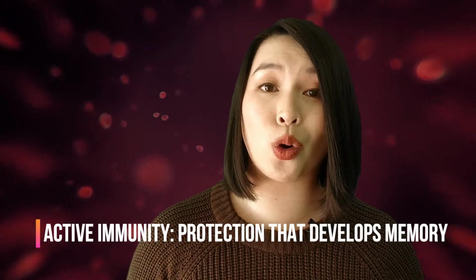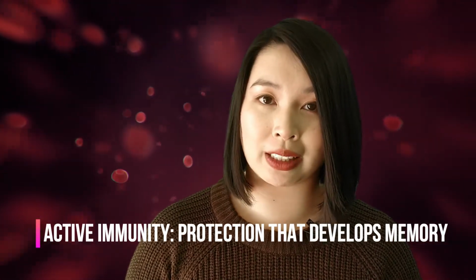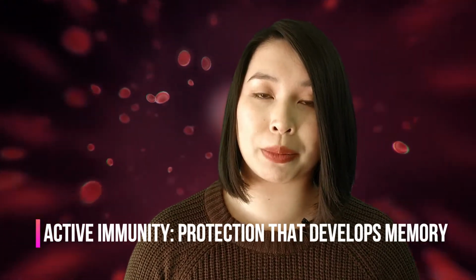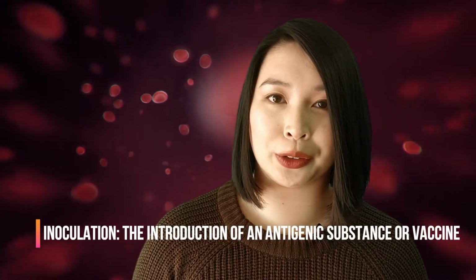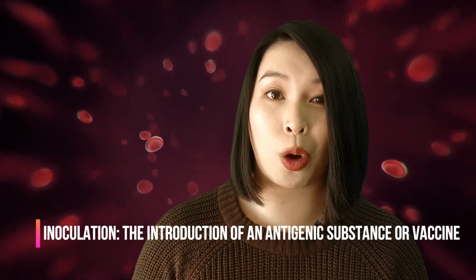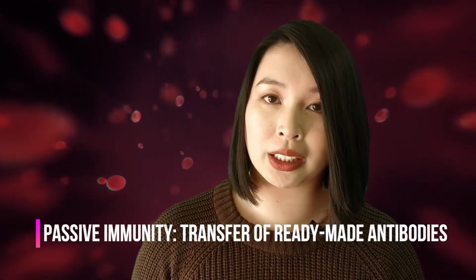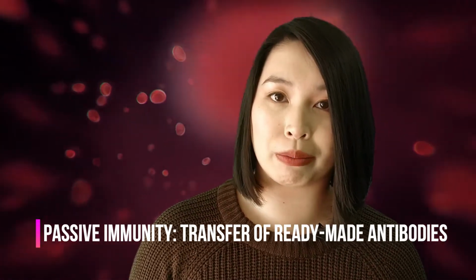Active immunity is all about producing memory cells. We're making immunological memory by producing memory T and memory B cells. So we can get this either naturally from normal exposure to a pathogen, or we can get this artificially through injections or inoculation with a part of the pathogen or the whole pathogen itself. Passive immunity, on the other hand, is a short-term measure of just antibodies, and we do not form memory cells.